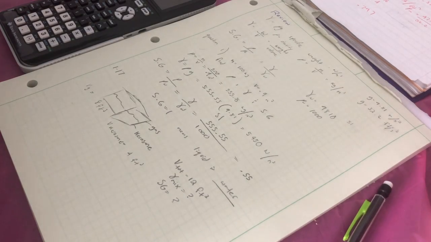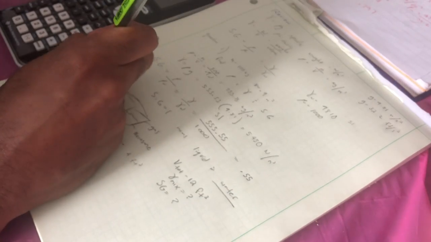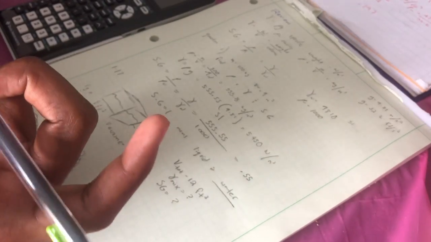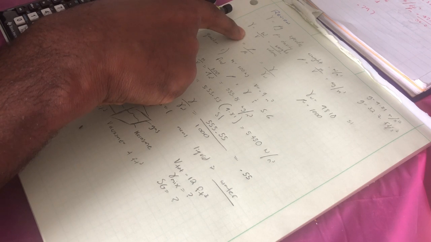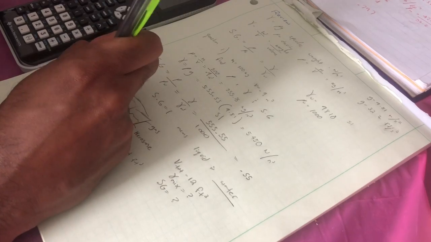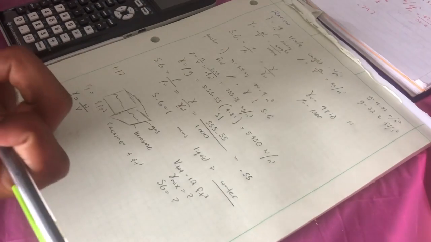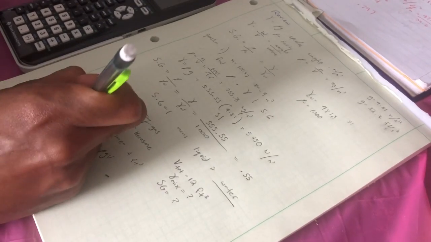The first thing you want to do is use your formulas to make it easier on yourself and solve for the unknowns. Since you're given your total volume, you use the weight over volume equation to solve for your specific weight. But you're missing your weight, so you have to solve for it. You can solve for your weight using this formula, which is basically just rearranging this.